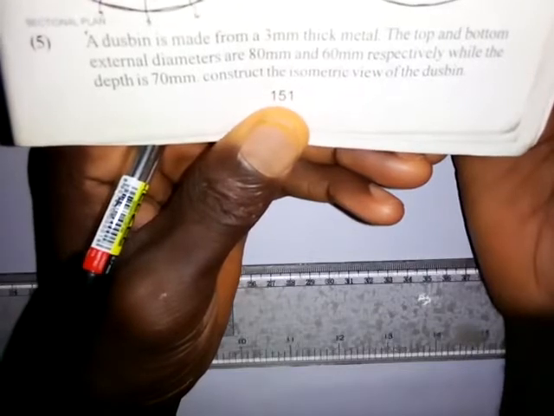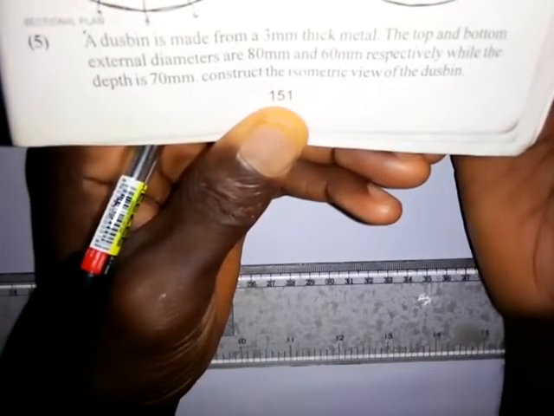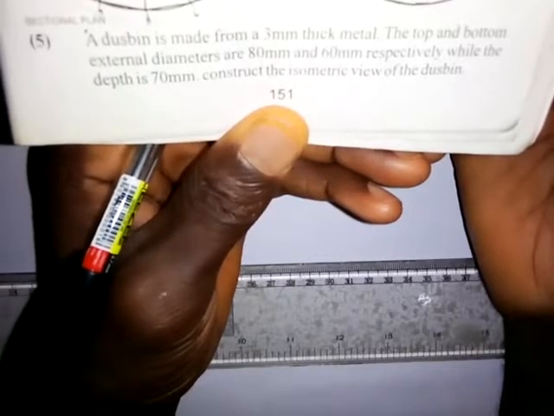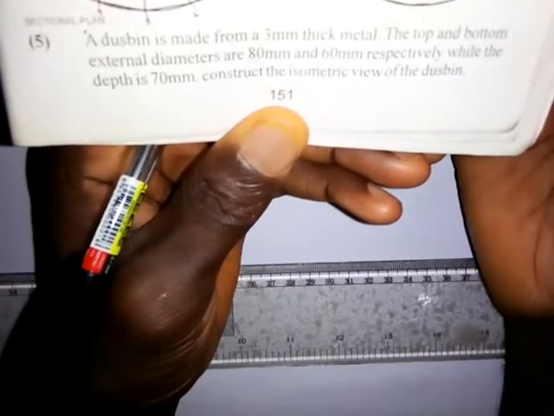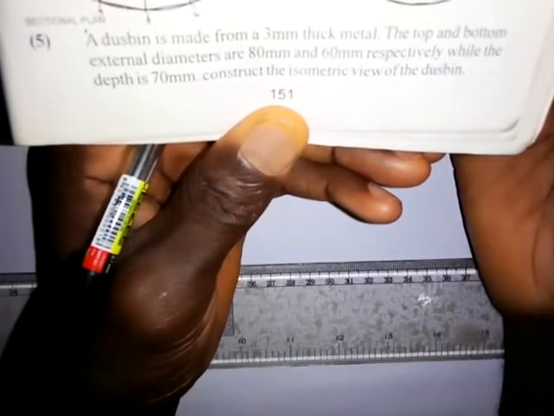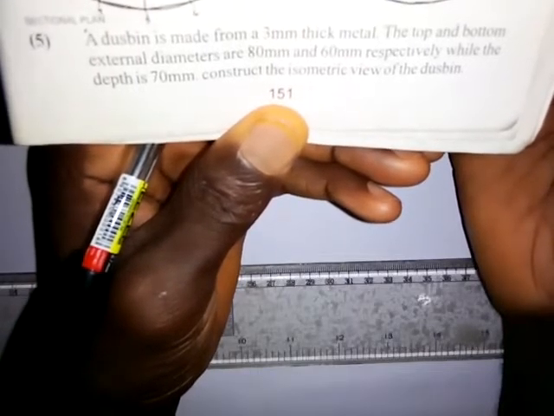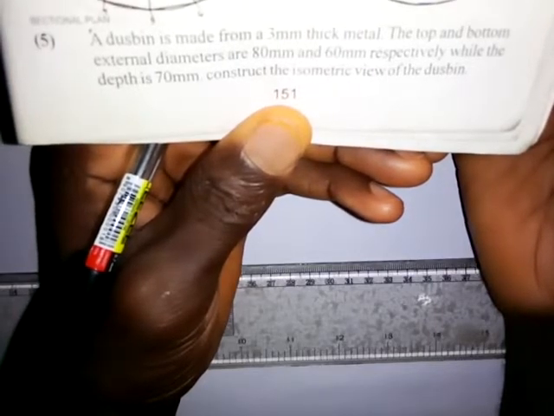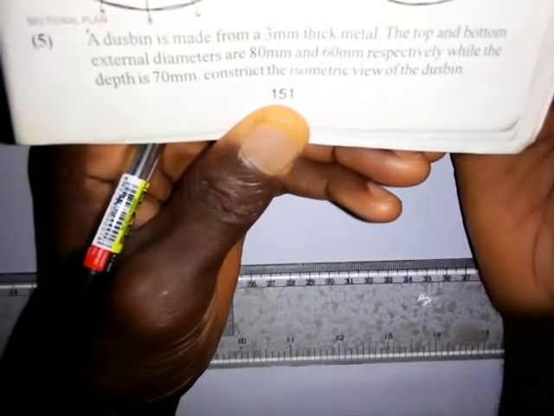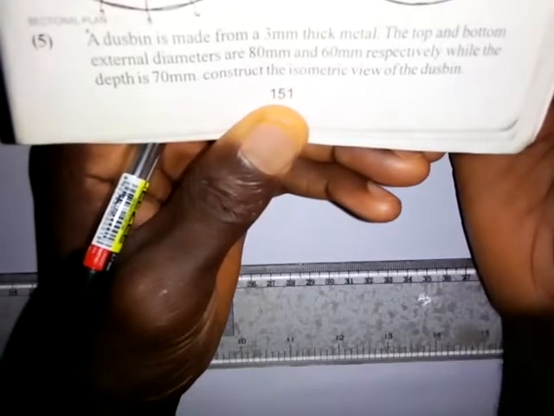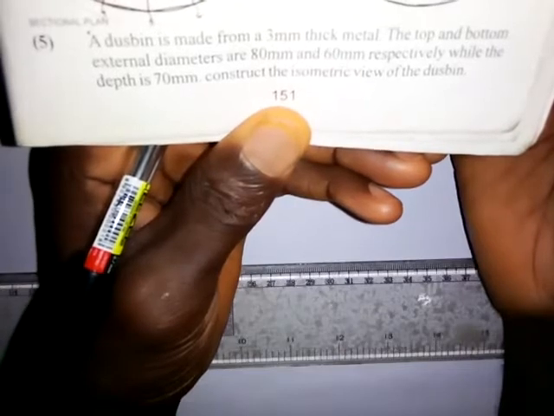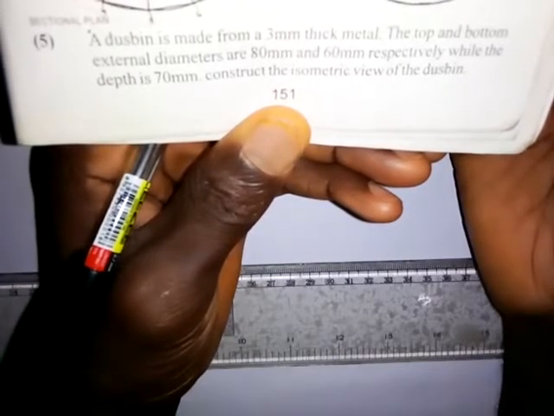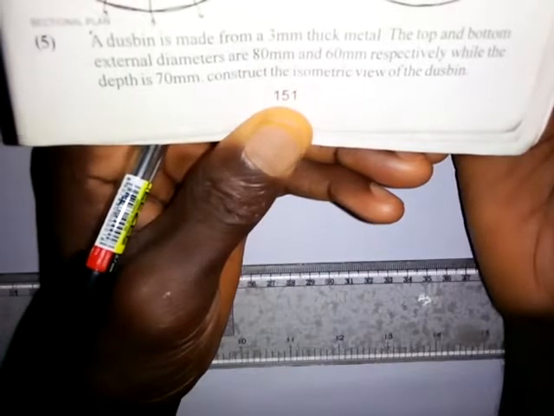metal. The top and bottom external diameters are 80 mm and 60 mm respectively, while the depth is 70 mm. Construct the isometric view of the dustbin. So we have to make use of the dimensions given to produce the dustbin.